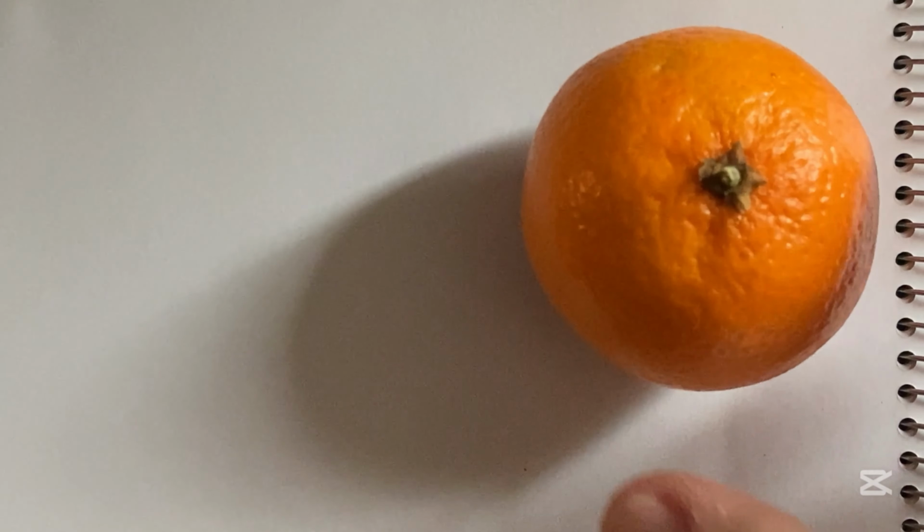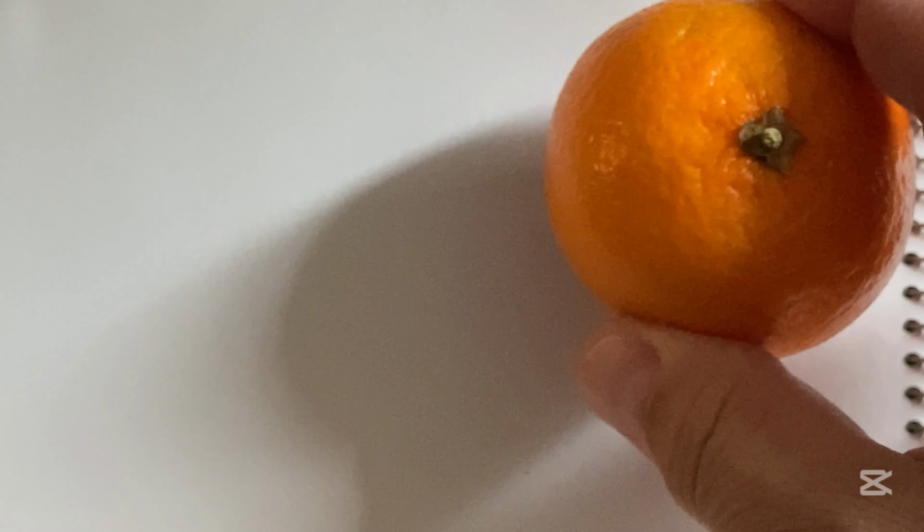So I want you to notice something. We're going to fix your shadows today because we're going to dive deep into what is a shadow. And I want you to notice something. So there's no shadows here. And as I approach, I have a source of light from this direction. As I approach this, the orange creates a shadow here, right?